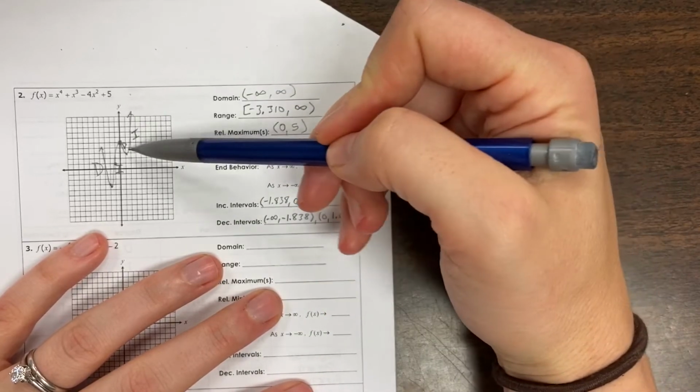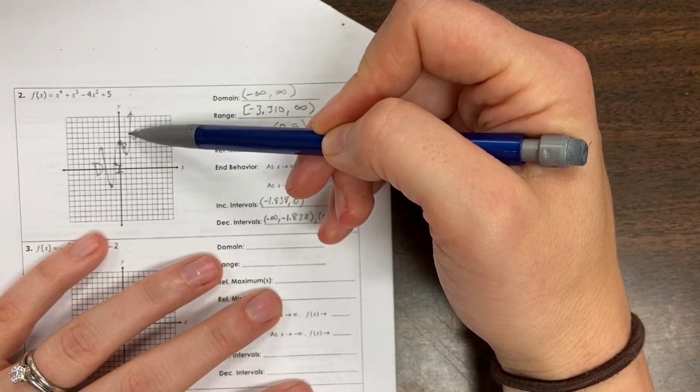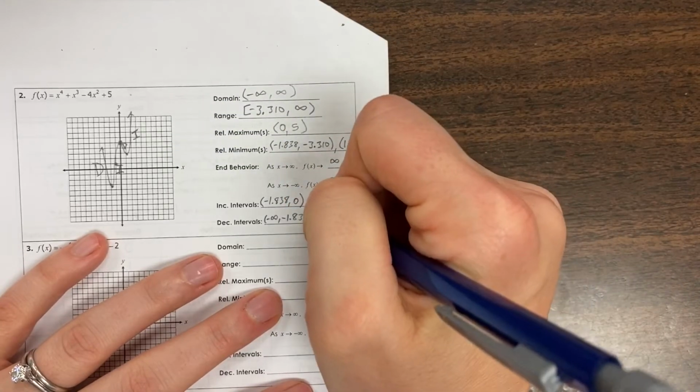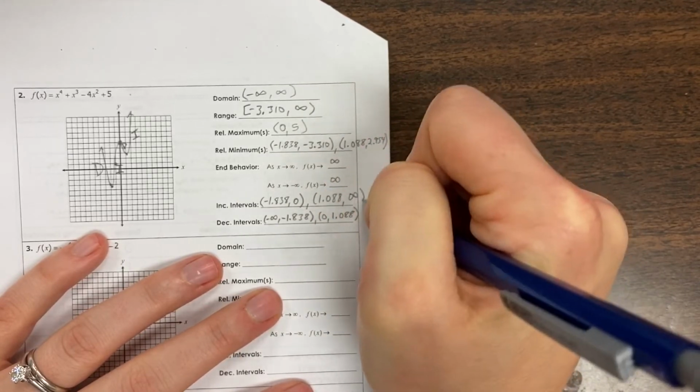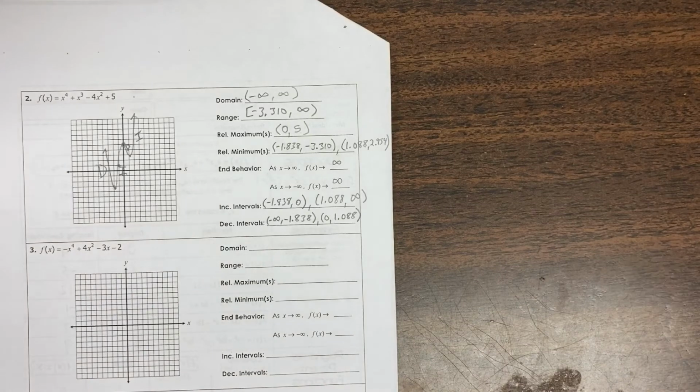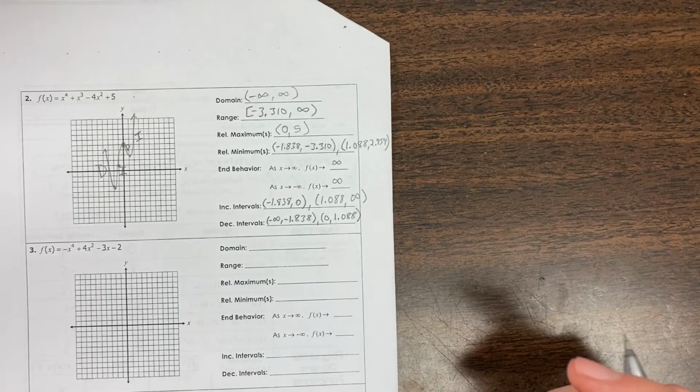And then we increase again from 1.088 all the way to forever, so infinity. Like that. So those are all filled in now.